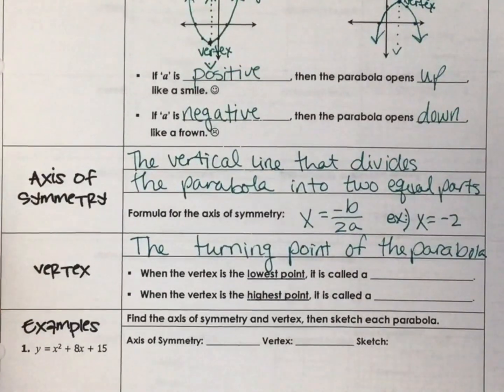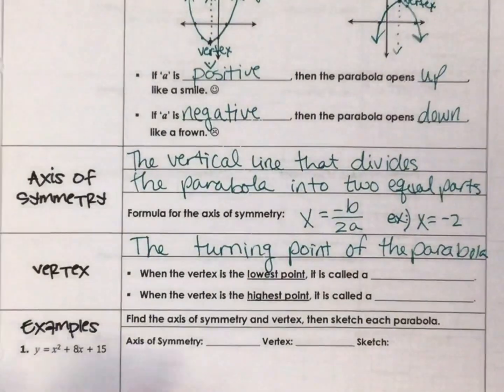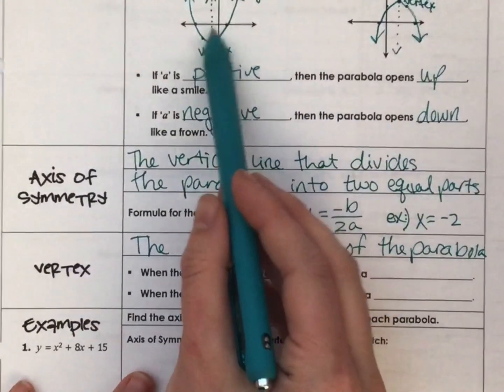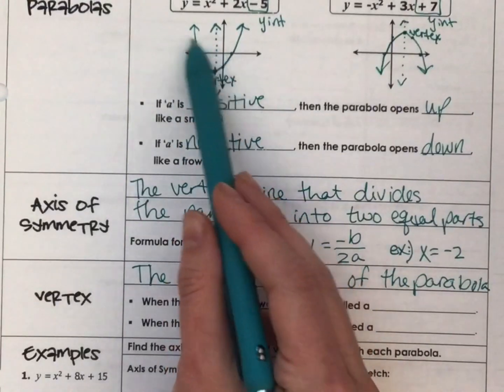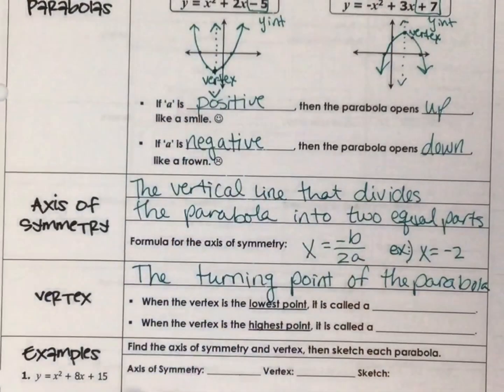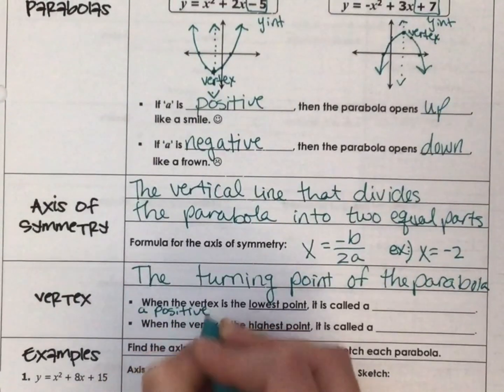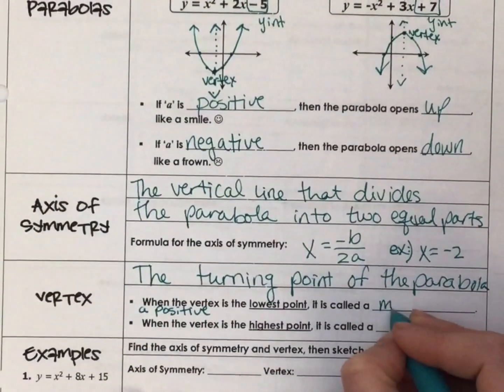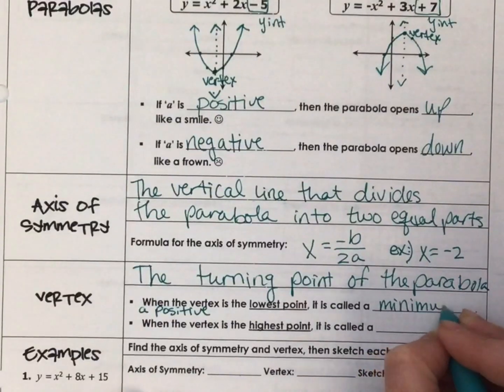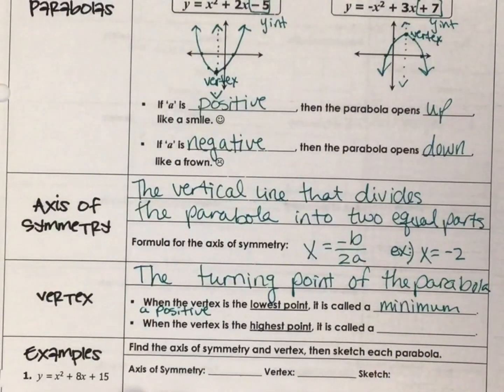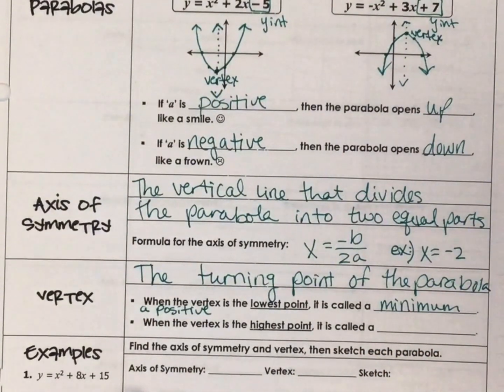And so since we call that the turning point, it's also called either the highest or lowest point. And if it's either of those, it actually gets a special name. So when the vertex is the lowest point in our equation here, when A is positive, this is called the minimum because it's the lowest point. It's as low as our graph will go, so that is the minimum point we can have.